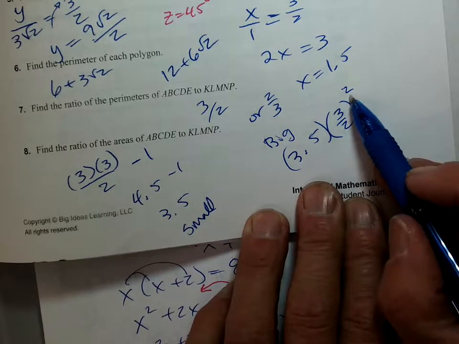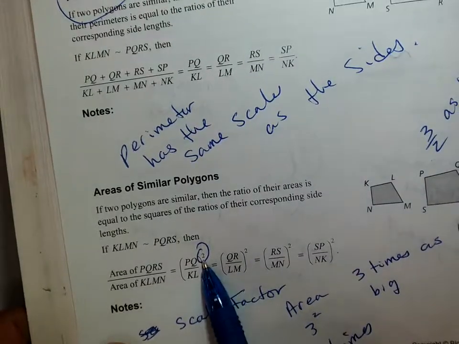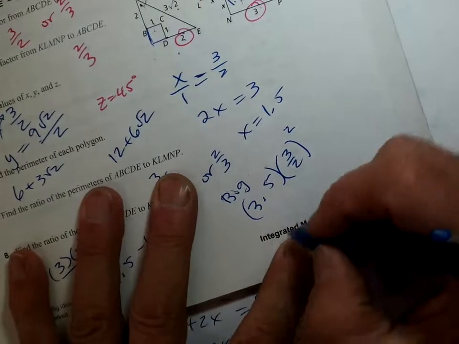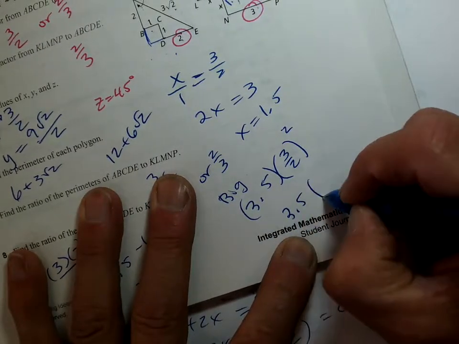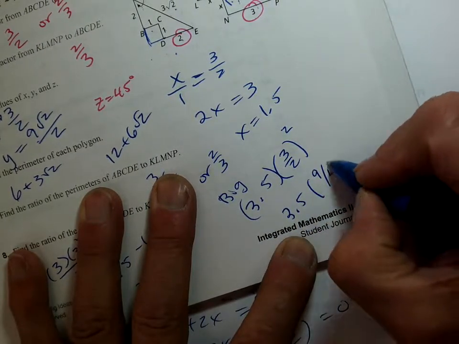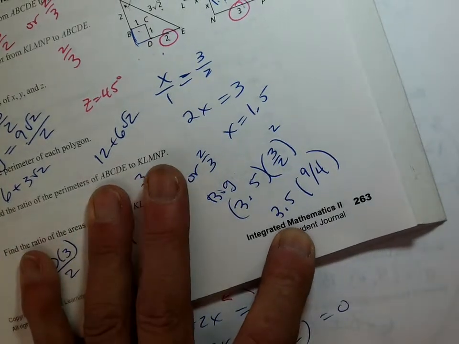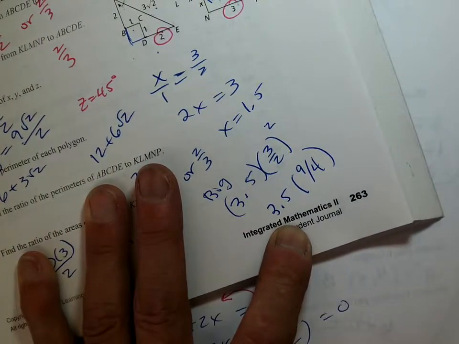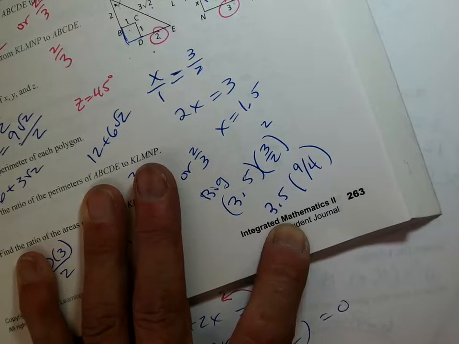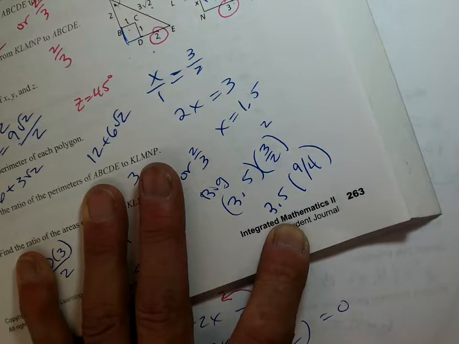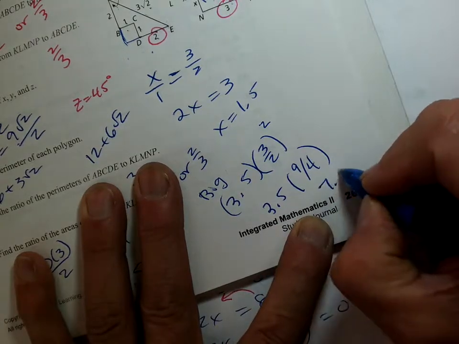But we're going to a second dimension, so in our notes it said square the scale factor, right? So I squared the scale factor. So I'm going to go 3.5 times 9 fourths, and I'll just use my calculator. I get an answer of 7.875.